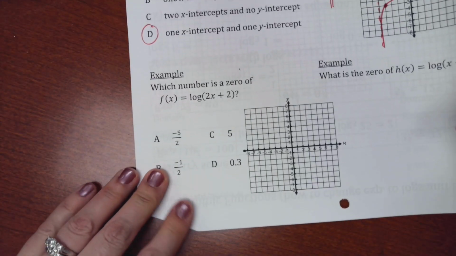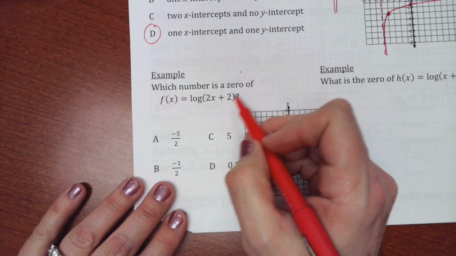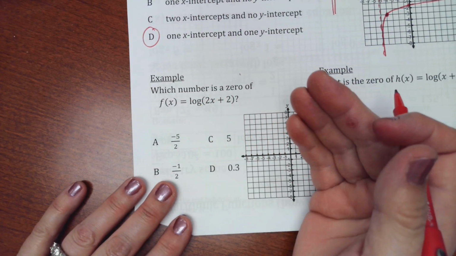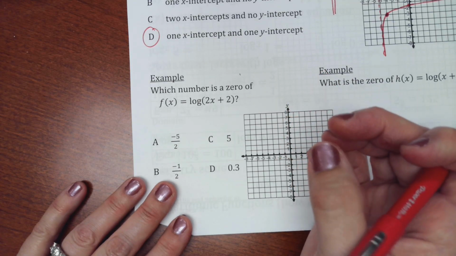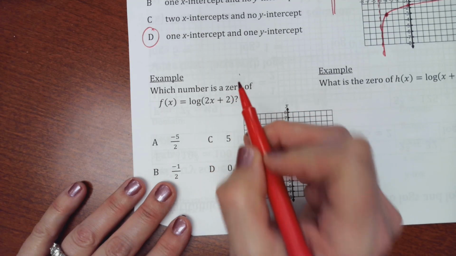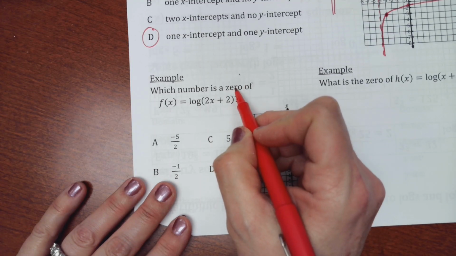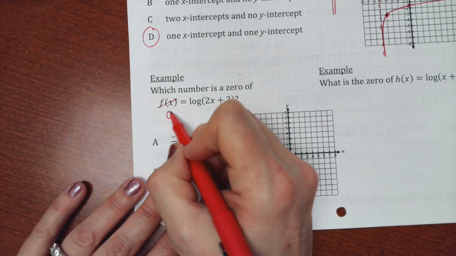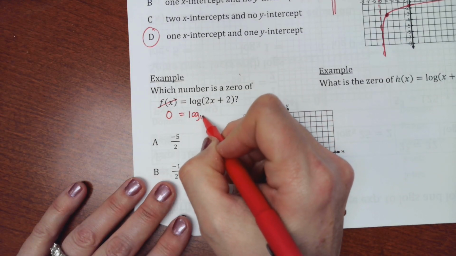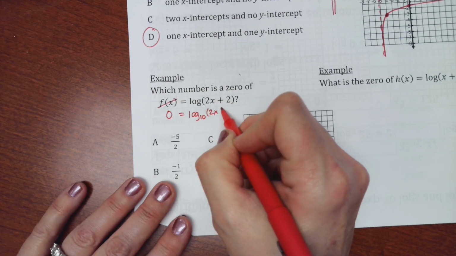All right, so here, which number is a 0 of this problem? So you can do this one of two ways. You could go to the graph and do that. Remember, a 0 is an x-intercept, and an x-intercept is when the y value is 0. So let me rewrite this. Log base 10, because it didn't say anything else.